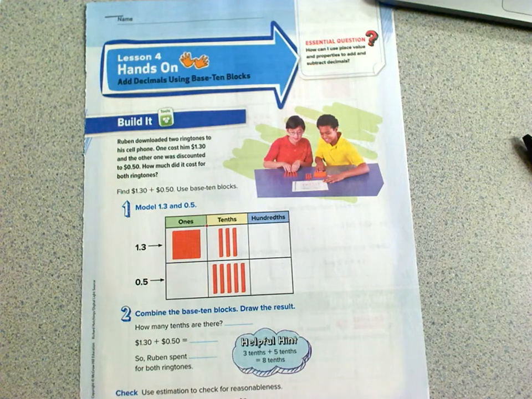Okay, so this is our first lesson that we're getting away from estimating, and we're actually going to practice adding our decimals. And honestly, guys, I think you're going to find that this is super easy, and if you know your basic addition and subtraction, then you're going to do fine with these lessons. All right, so it says find $1.30 plus 50 cents using base 10 blocks, and it kind of drew the base 10 blocks here for us.